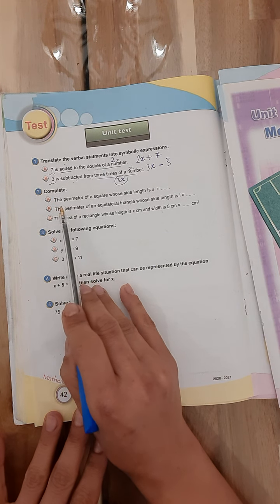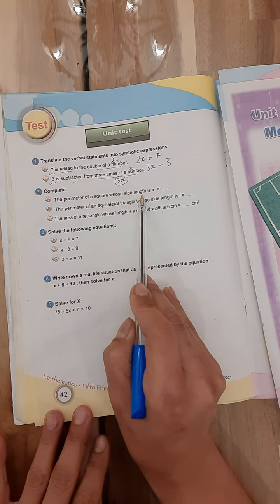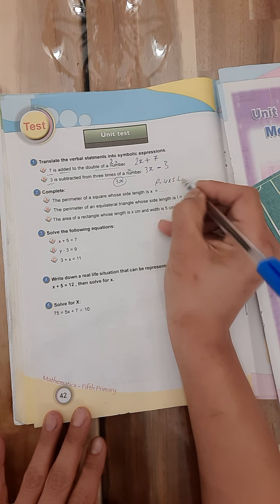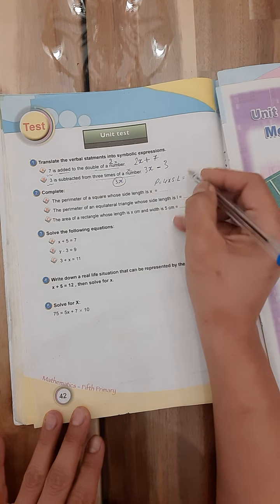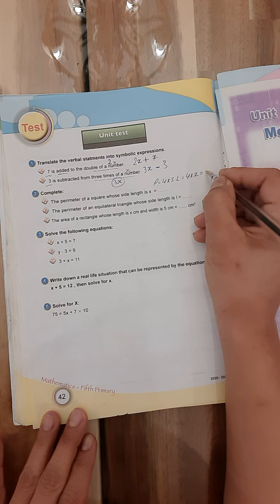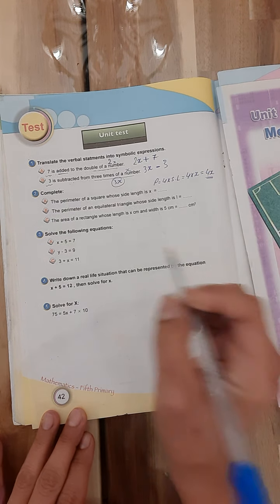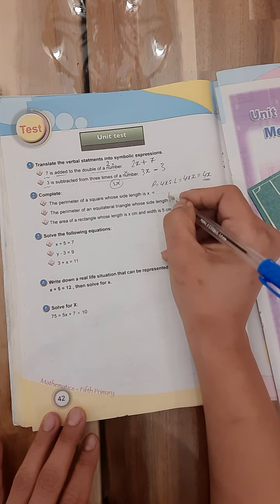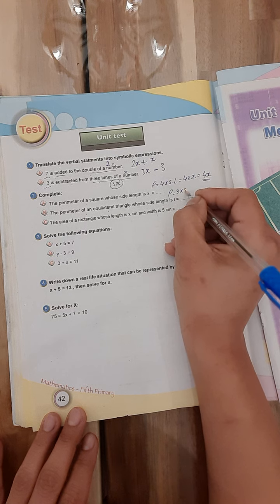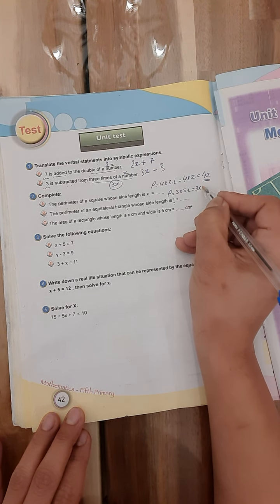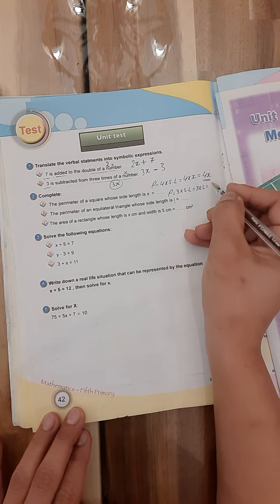Number 2a. The perimeter of a square whose side length is x. The perimeter of a square is 4 times side length, and he wants us to call the side length x, so it will be 4 times x, where the multiplication will disappear, so the answer will be 4x. The perimeter of an equilateral triangle whose side length is L. The perimeter of an equilateral triangle is 3 times side length, where he called the side length L, so it will be 3 times L. So multiplication will disappear, so it will be 3L.